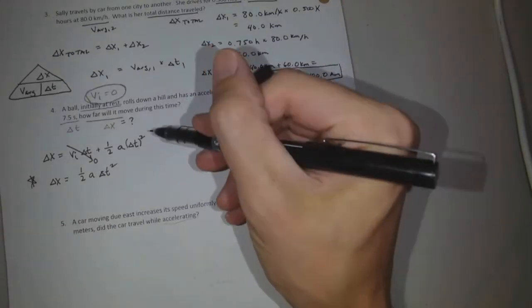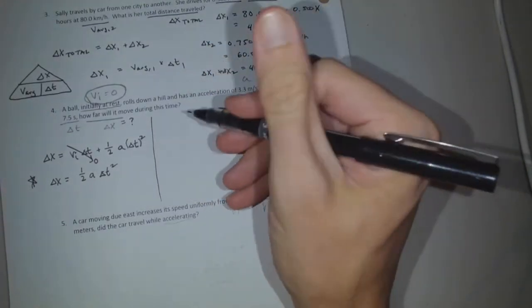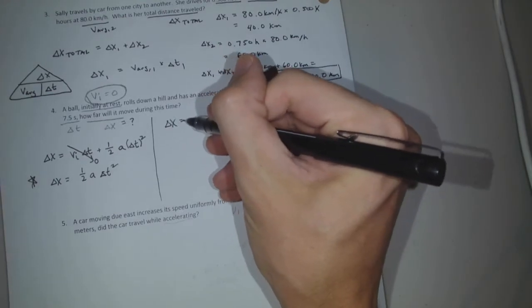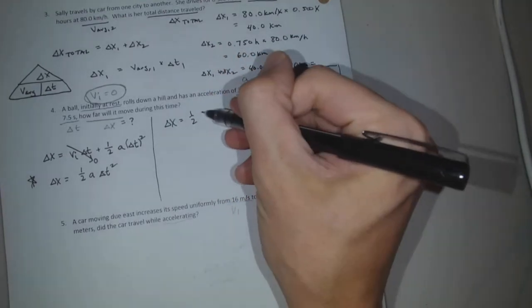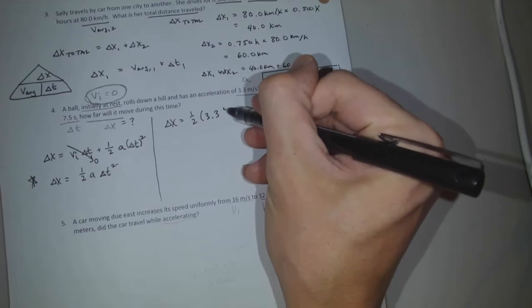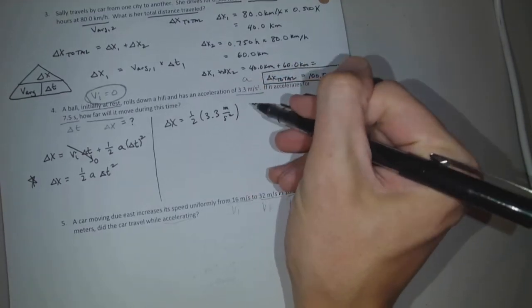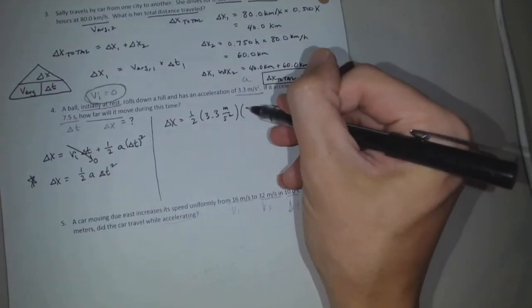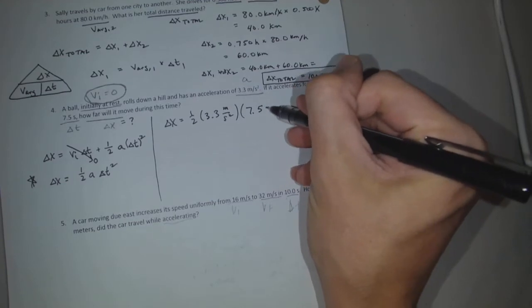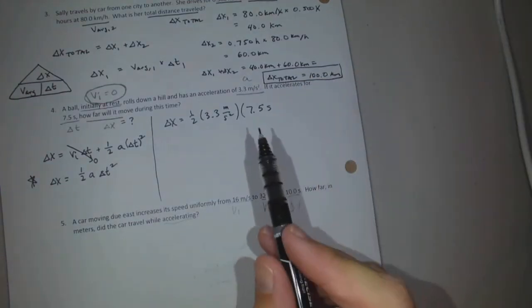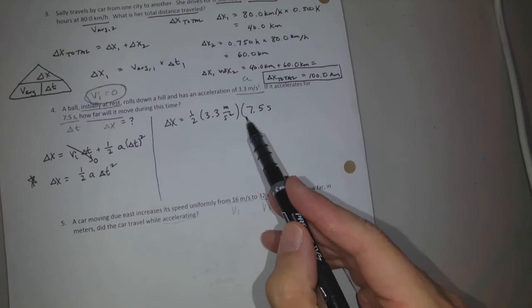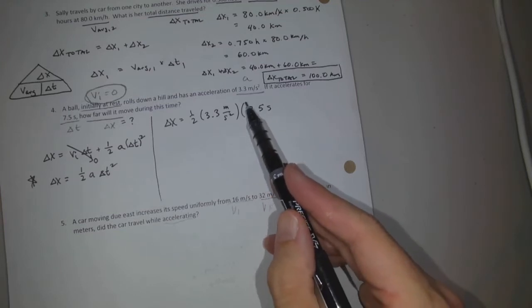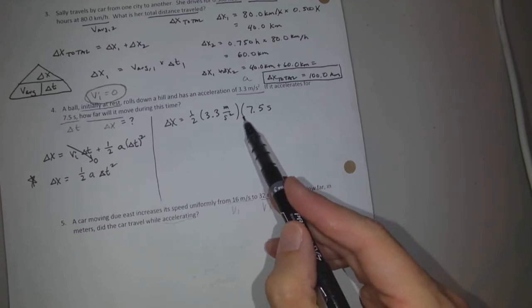Okay, now we can plug in some numbers. Delta x equals 1/2. Acceleration is 3.3 meters per second squared. Delta t is 7.5 seconds. I should stop myself and realize that I've already put a parentheses around this to help organize it.